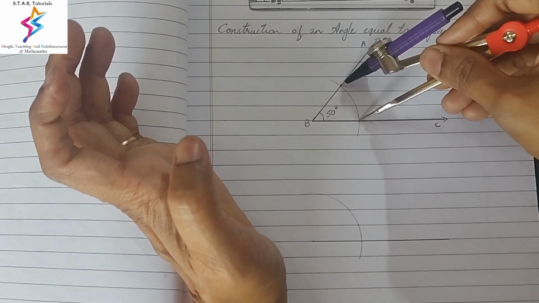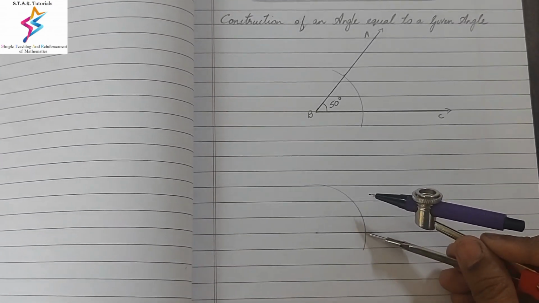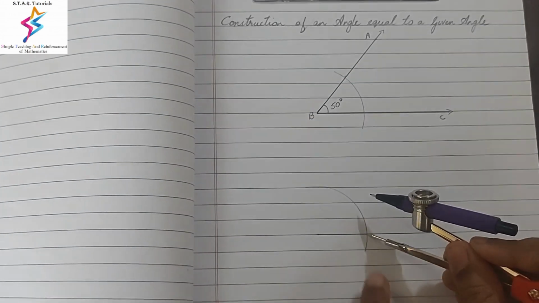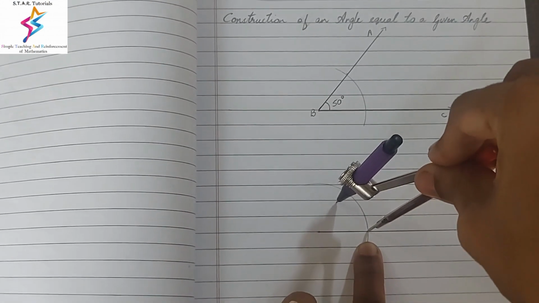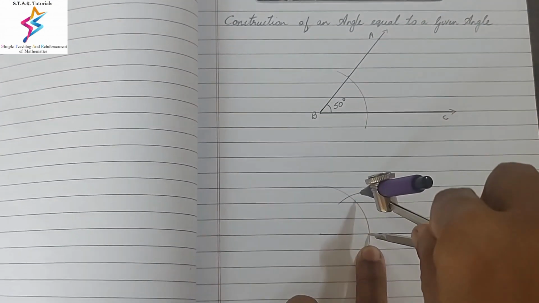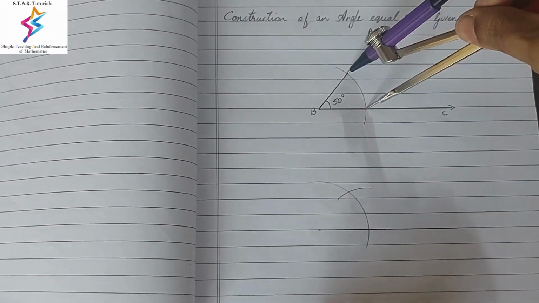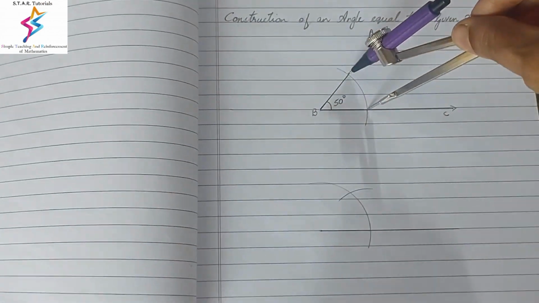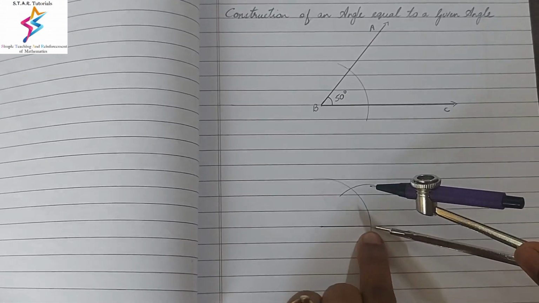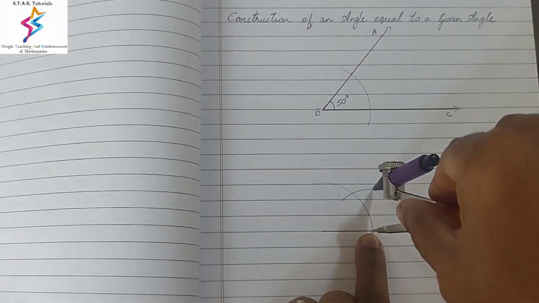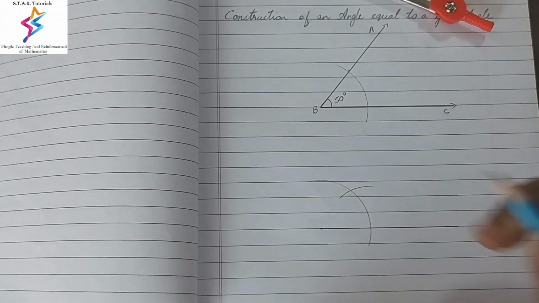I have measured it. I have to lift my compass now and keep it in the same position on the arm over here at the first intersection point, and draw an arc like this. I'll repeat once again. Keep it on the first intersection point, take the measurement of the second intersection point, lift your compass, keep it on the intersection point of this line segment and the arc, and cut that arc over here. Now you notice you get a second intersection point over here.